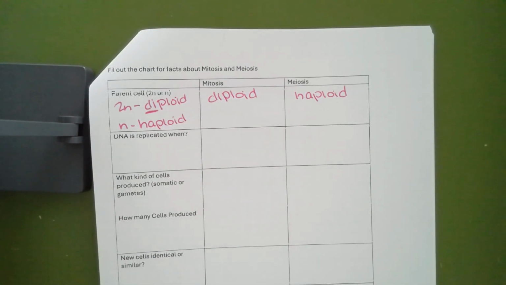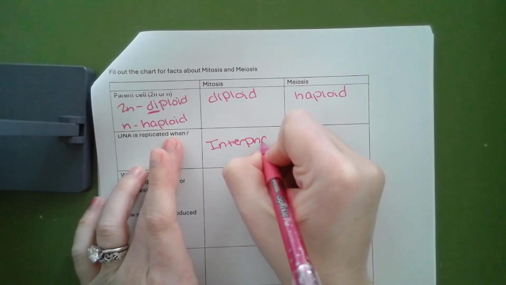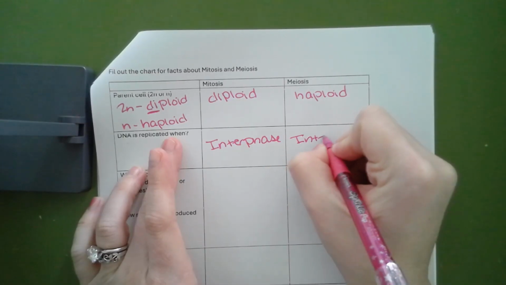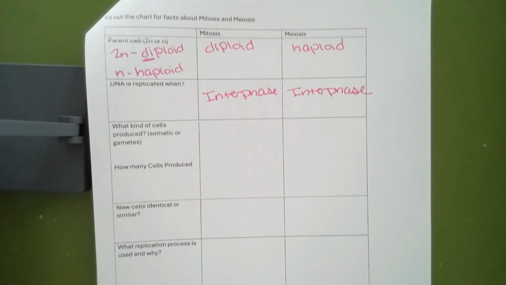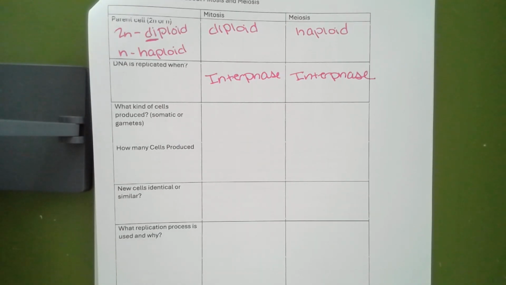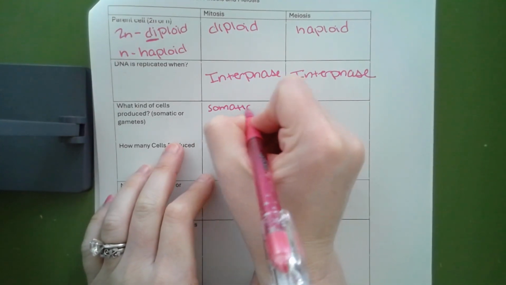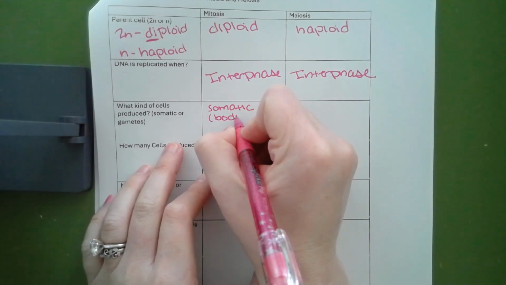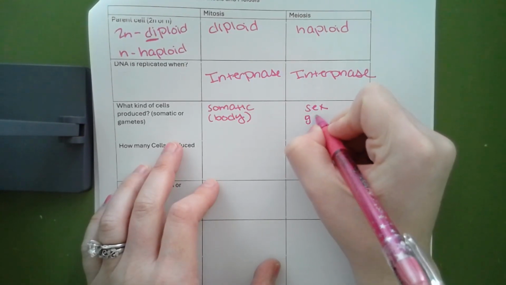All right, when does DNA get replicated for both these processes? Interphase. You see how we have similarities and differences? Okay, that's the goal of the chart. See what I said? They were in the same bracket. What kind of cells are produced, somatic or gametes? Somatic. Gametes. Somatic, aka body cells, right? These are making sex cells, aka gametes.